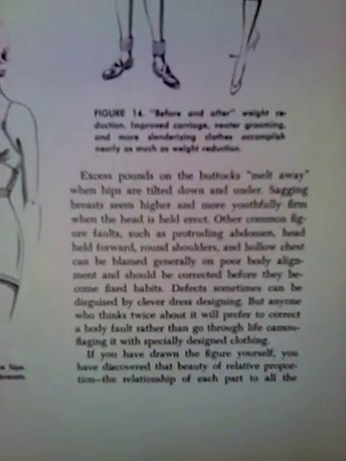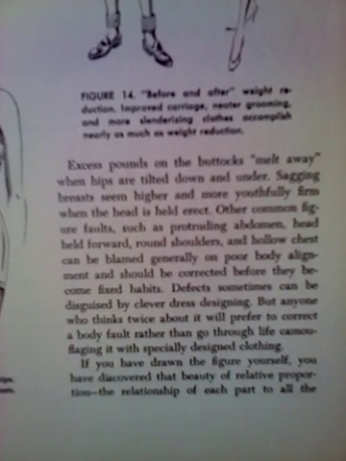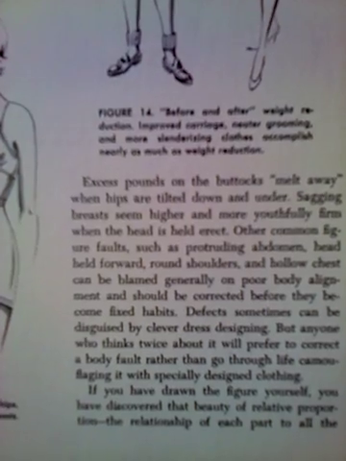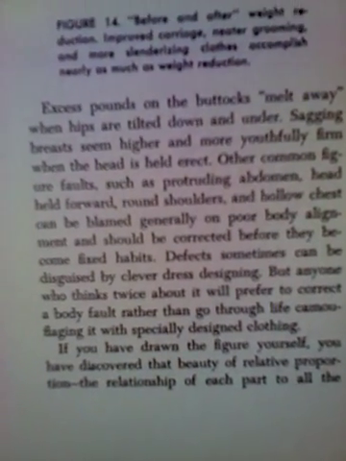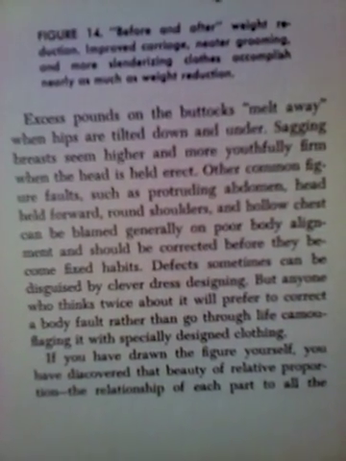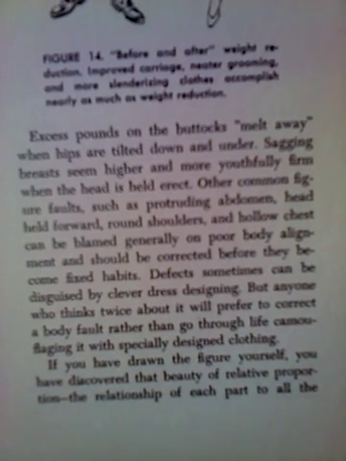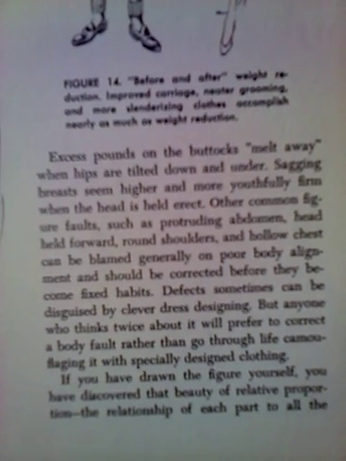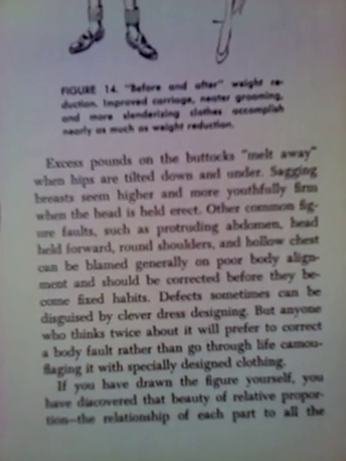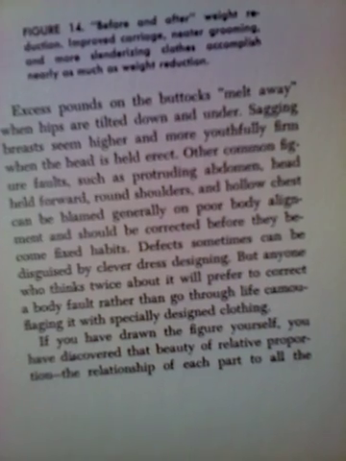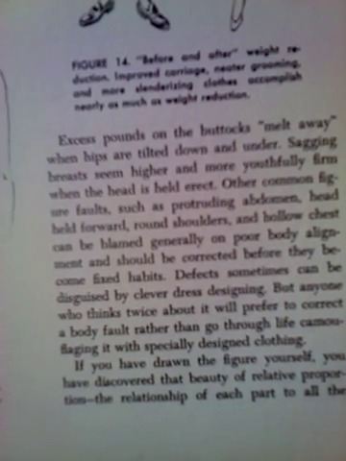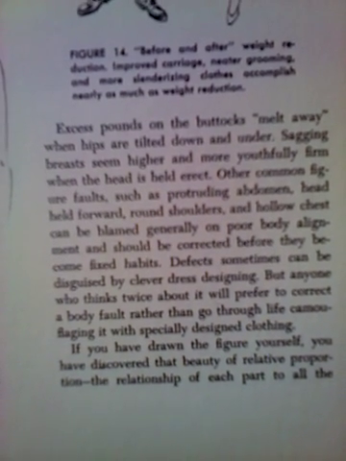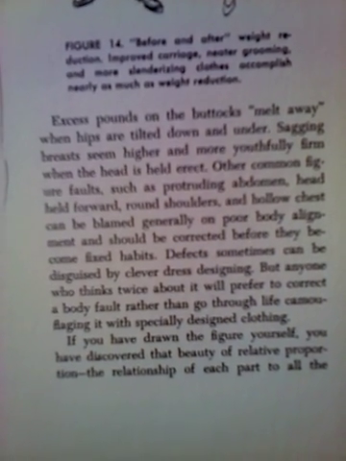Okay, and then it says, excess pounds on the buttocks melt away when hips are tilted down and under. Sagging breasts seem higher and more youthfully firm when the head is held erect. Other common figure faults, such as protruding your abdomen, head held forward, round shoulders, hollow chest, can be blamed generally on poor body alignment and should be corrected before they become fixed habits.